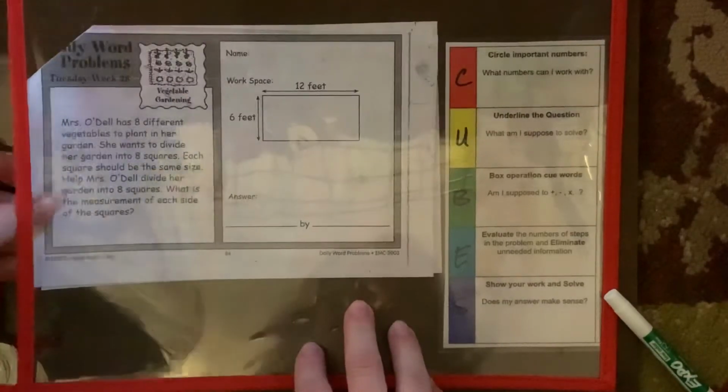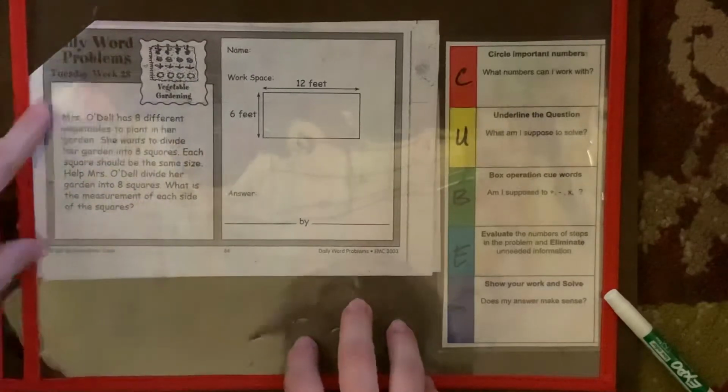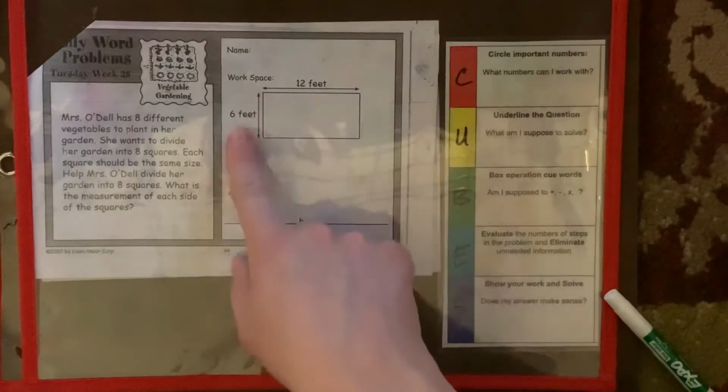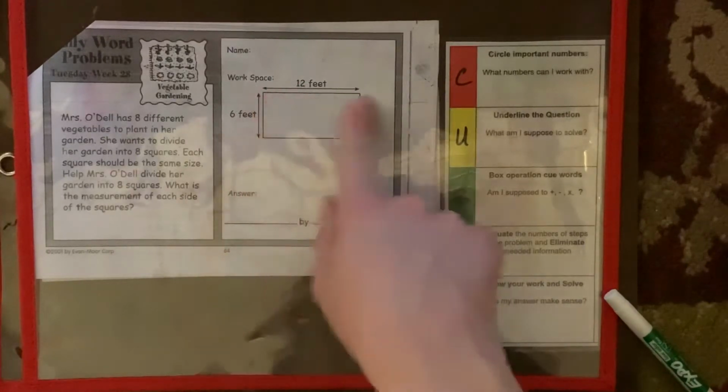Miss Odell has 8 different vegetables to plant in her garden. She wants to divide her garden into 8 squares. Each square should be the same size. Help Miss Odell divide her garden into 8 squares. What is the measurement of each side of the squares? Okay, so we have her garden. It's 6 feet on the side and 12 feet across.